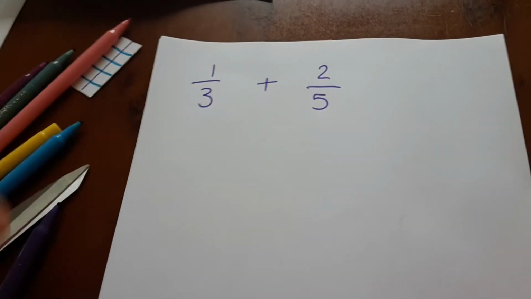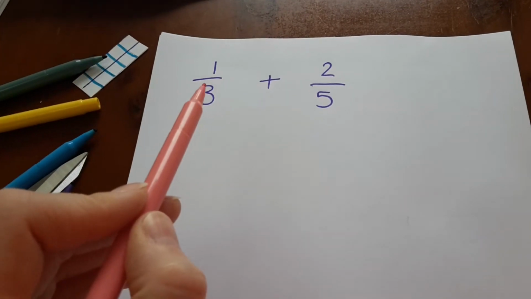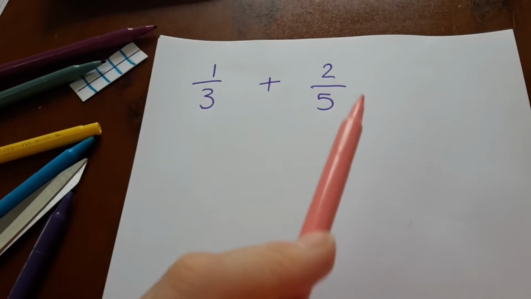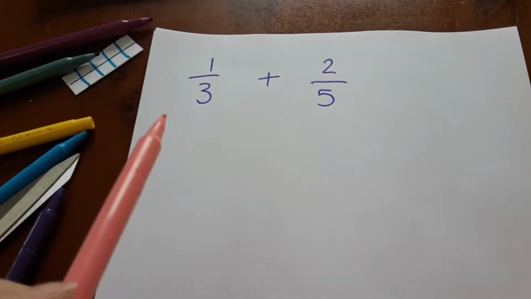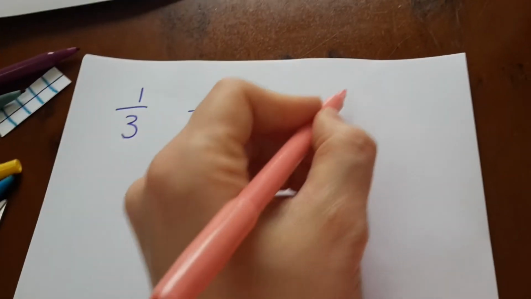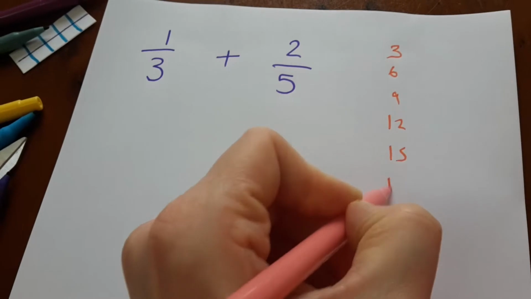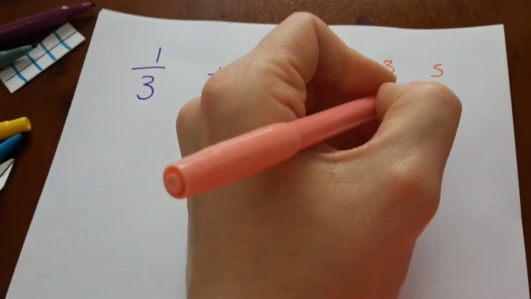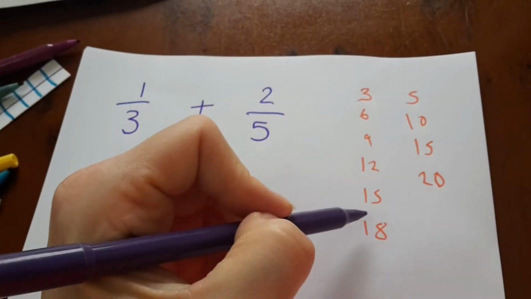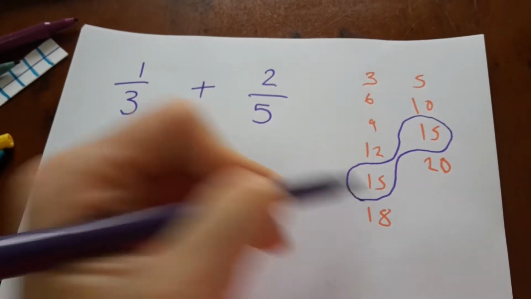So just to recap, without the diagrams, this is how you do it. The first thing you need to do is look at your denominators and work out what number both of them will go into. So you're looking for a multiple of both 3 and 5. So I would write both the times tables down. 3, 6, 9, 12, 15, 18, and 5, 10, 15, 20. Well, the only number that's in both those is 15.